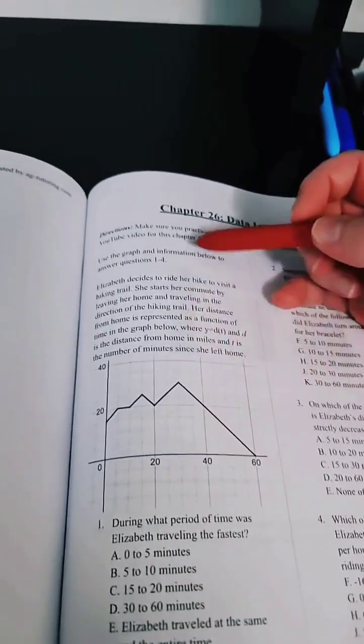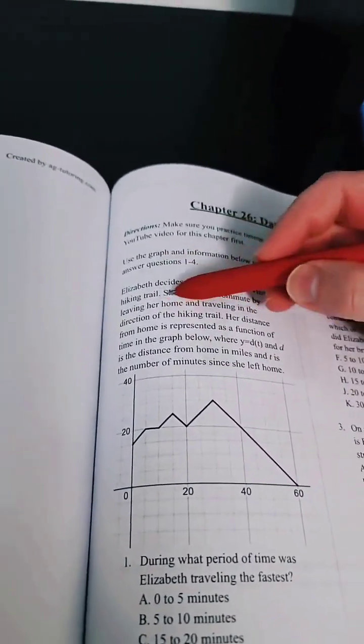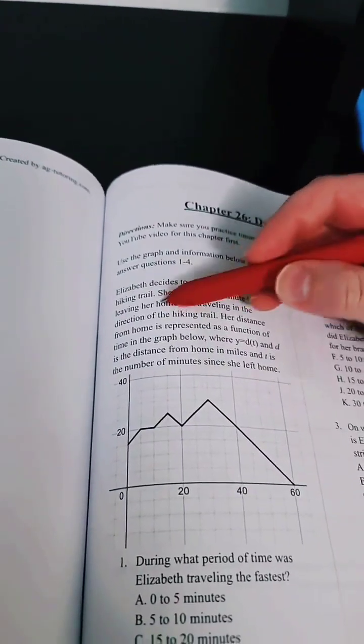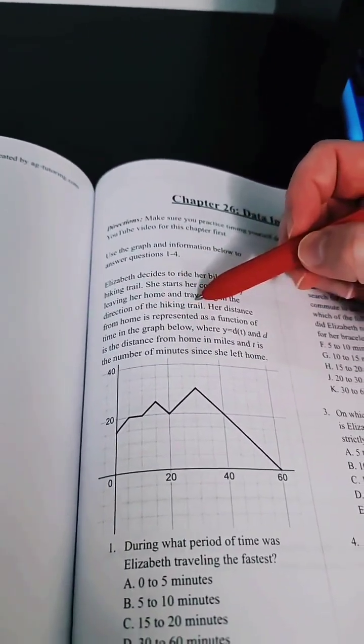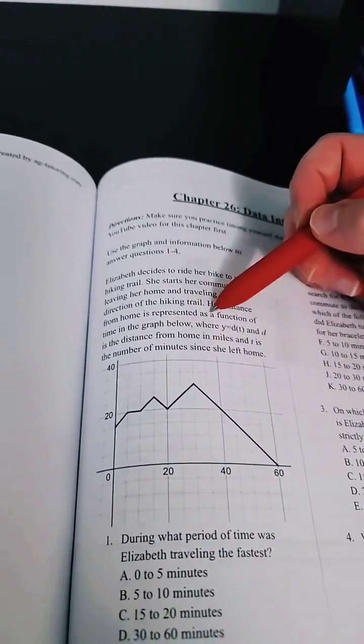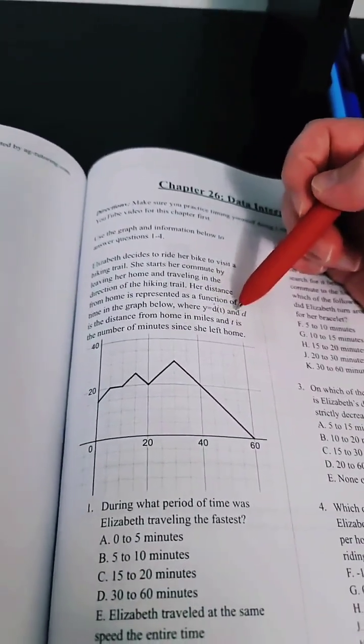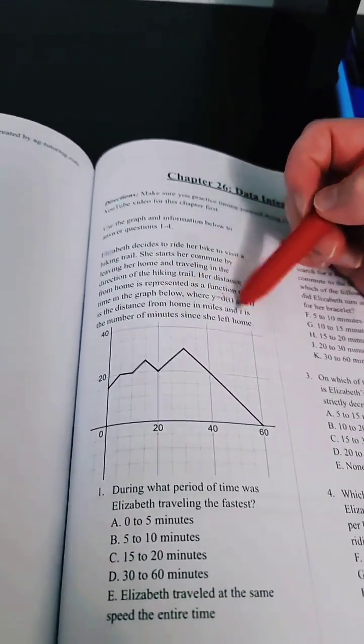So let's go and do this one. It says we're using this information for numbers 1 through 4. Elizabeth decides to ride her bike to visit a hiking trail. She starts her commute by leaving her home and traveling in the direction of the hiking trail. Her distance from home is represented as a function of time in the graph below, where y is equal to d(t), and d is the distance from home in miles, and t is the number of minutes since she left home.